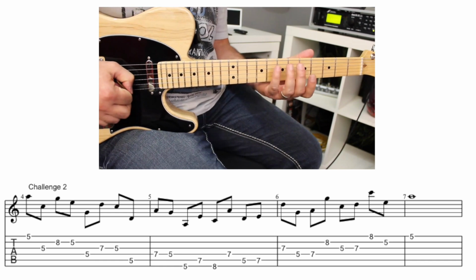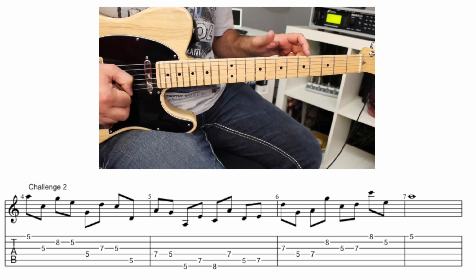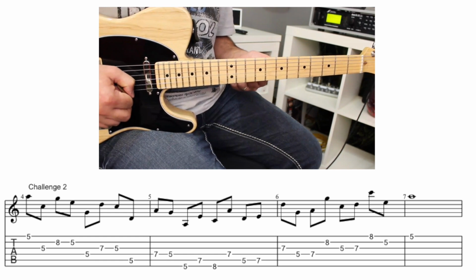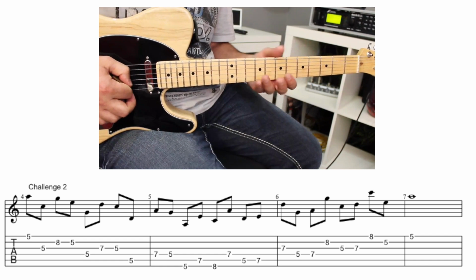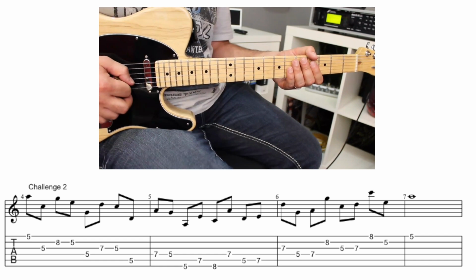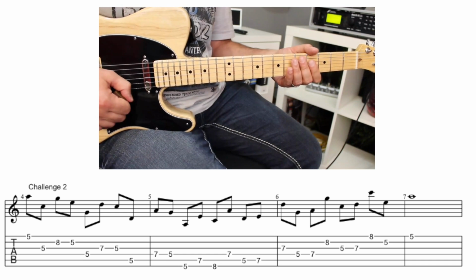Today's challenge is in C major pentatonic, and we're going to use the 5th position between frets 5 and 8. And this idea uses 8th notes, which is 2 notes per beat. So it's a slower type of idea. 1, 2, 1, 2, 1, and like that.